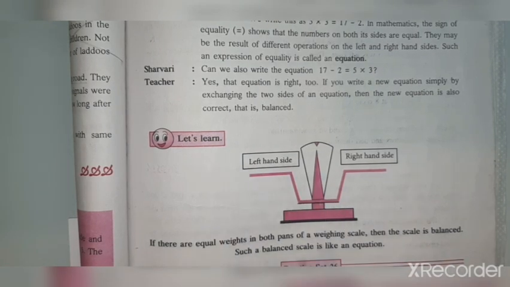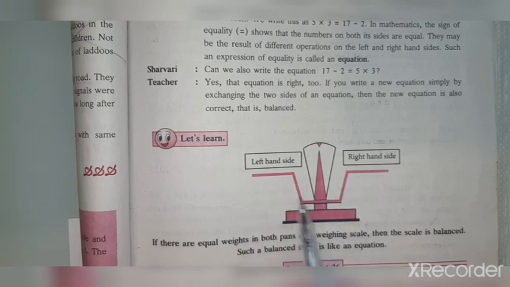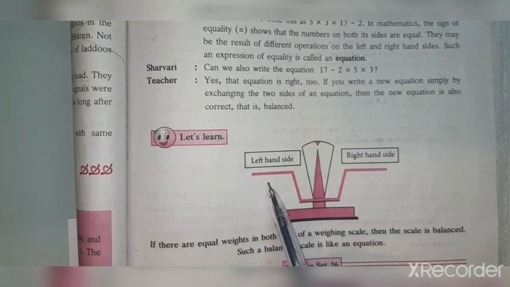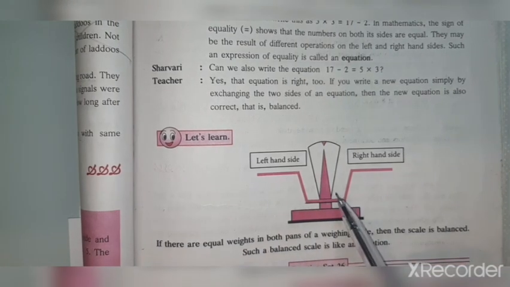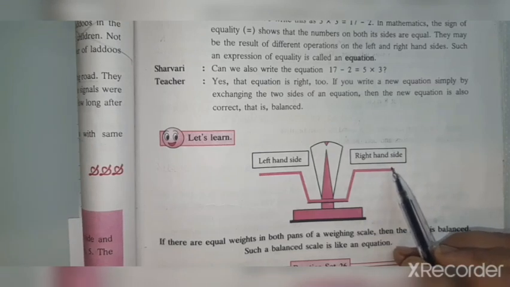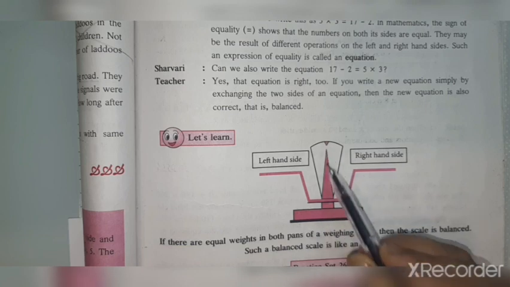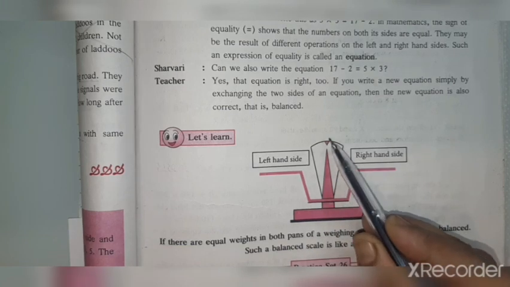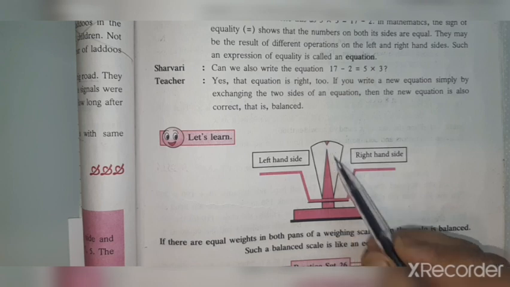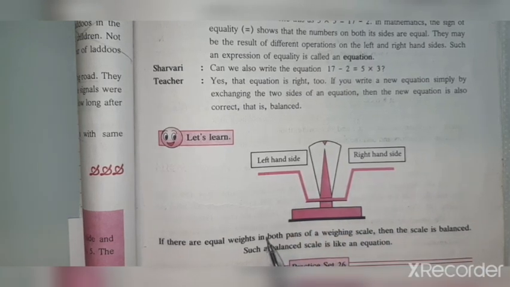We know that when we go to the shops, the shopkeeper keeps the weight in one pan, and in the other pan whatever we are buying is being measured. When the pointer in the center of the weighing scale reaches this mark, we conclude that both the pans have the same weight.